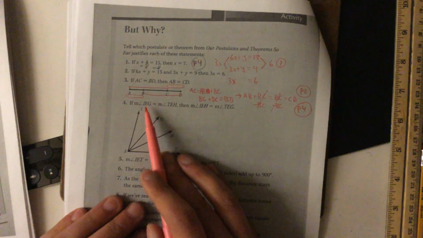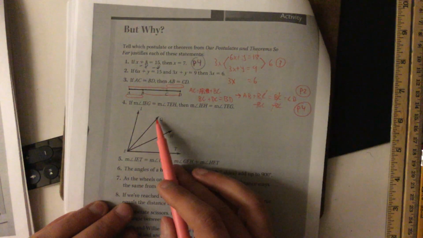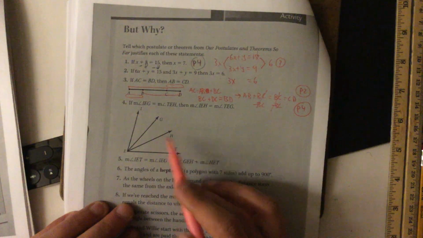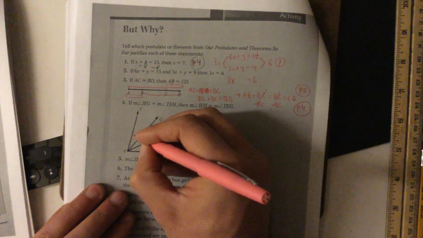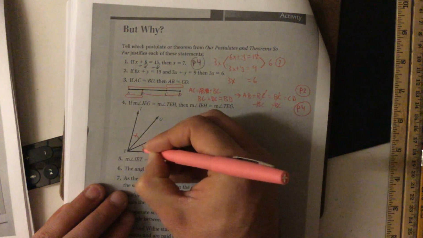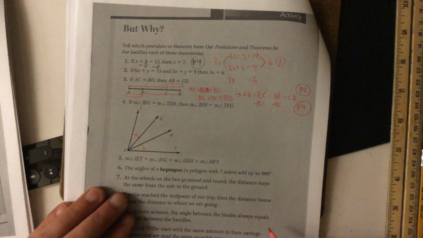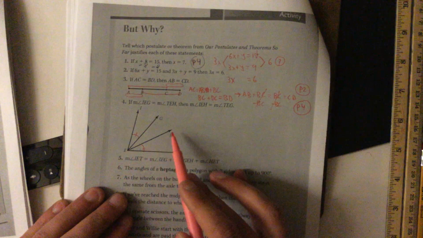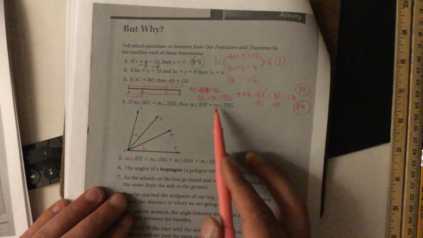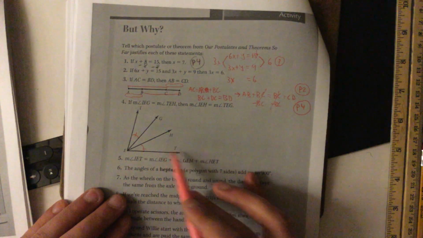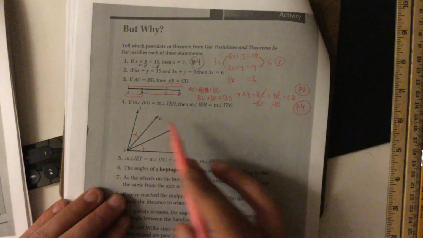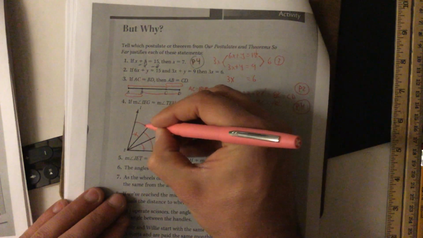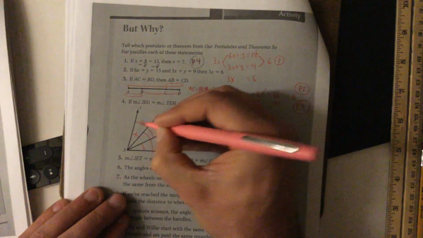If the measure of IEG is equal to the measure of TEH, so that means that this and this are congruent, then the measure of IEH is equal to the measure of TEG. So this is congruent to this.